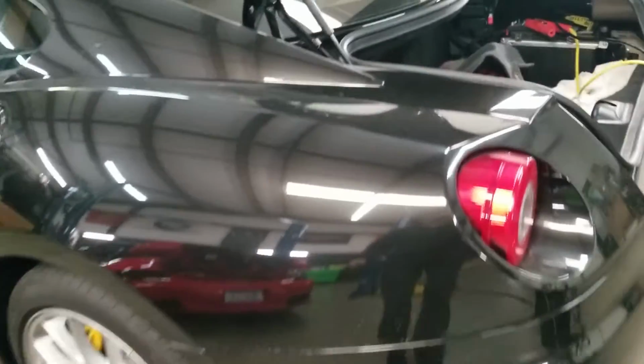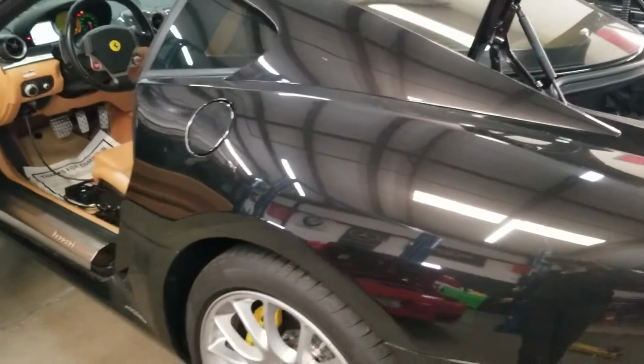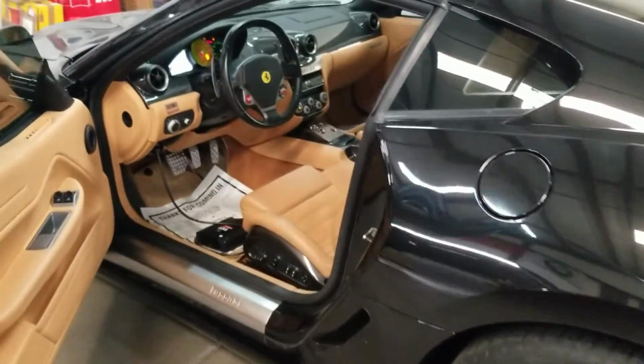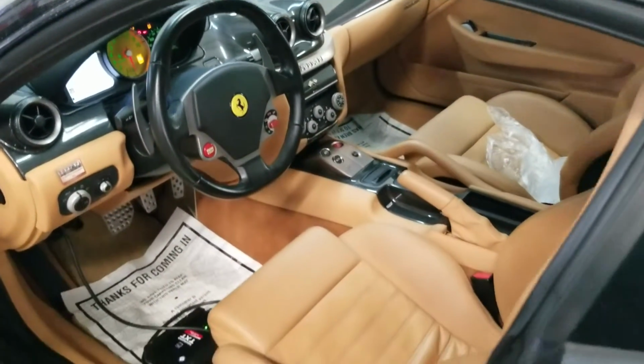Another problem we did have with this car was an NCR problem. The main computer for the transmission, which is right there, actually had an issue. The problem was it wasn't pressurizing the system properly and not running the pressurization cycle at certain commands when the door was open.